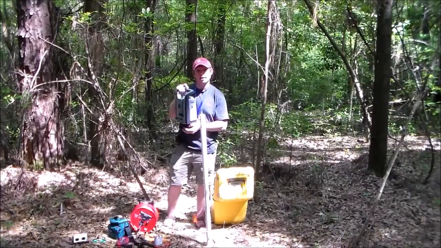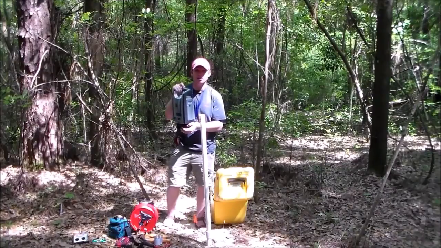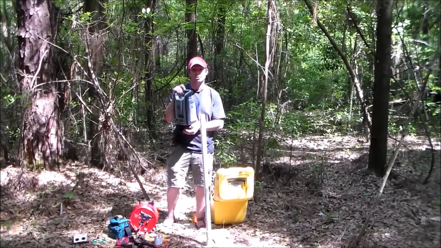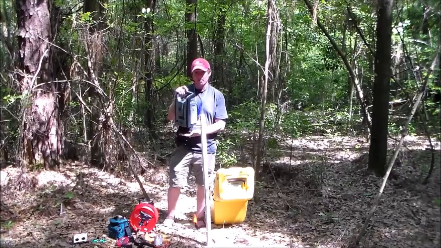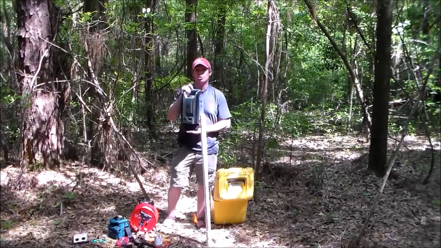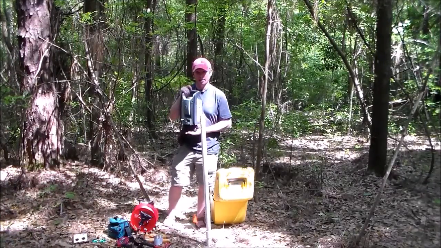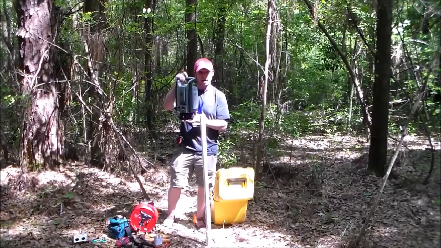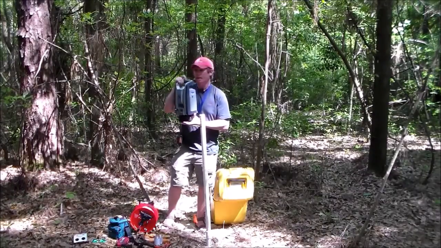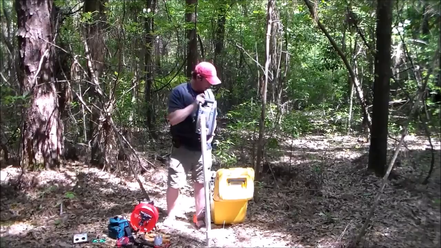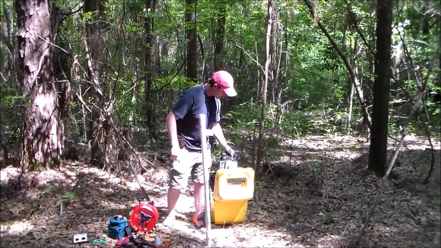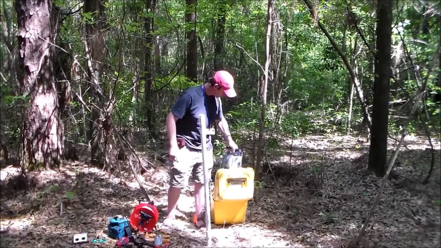That's called backsighting, where you set up on a known point and you sight back, in other words, to a known point. That will do it. The other way is what's called resectioning. Resectioning will set this thing up on an unknown point, and we shoot to two known points. What that's essentially going to do is create two lines.